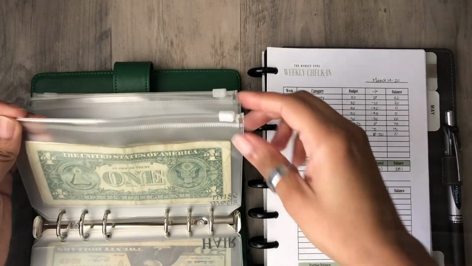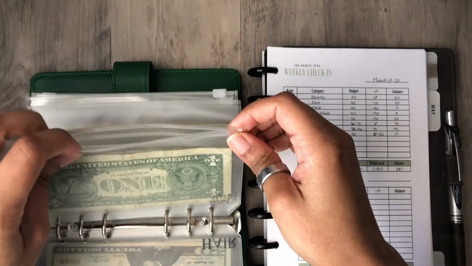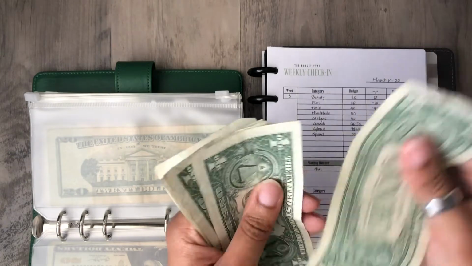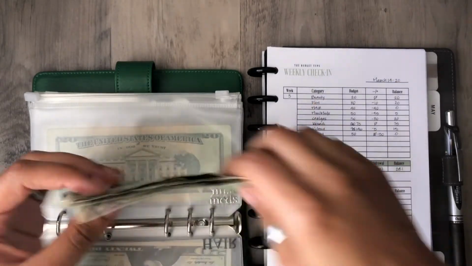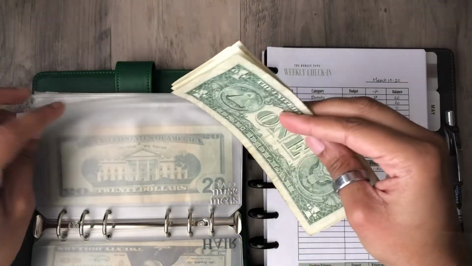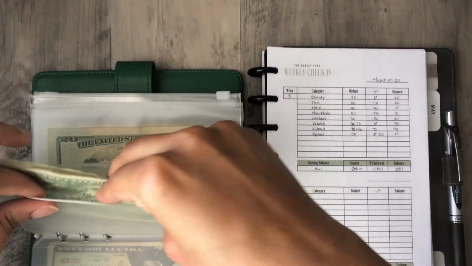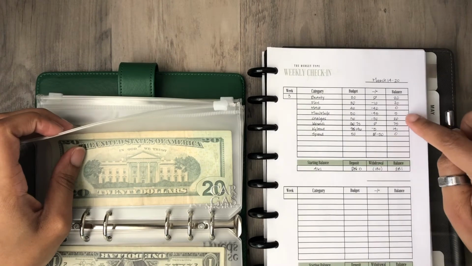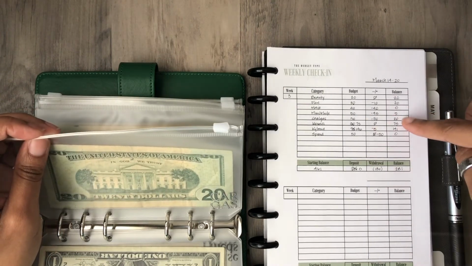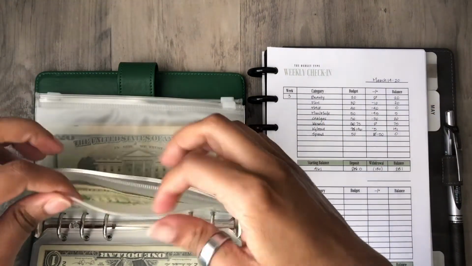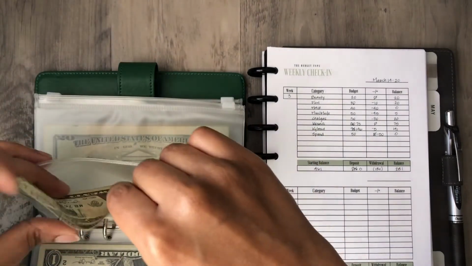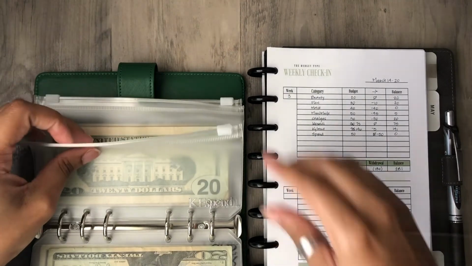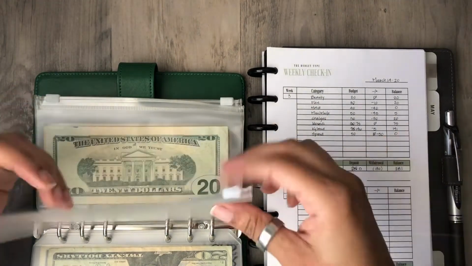For meds and miscellaneous, we should only have $5. And we have 1, 2, 3, 4, 5. So yes, we have $5 in miscellaneous and meds. For car and gas, we should have $20. And we do. For spending, we have nothing.